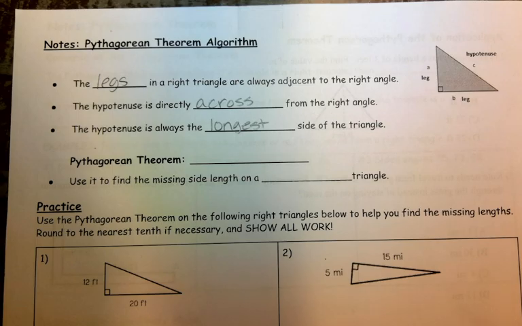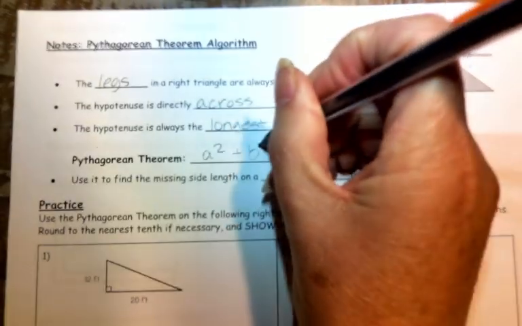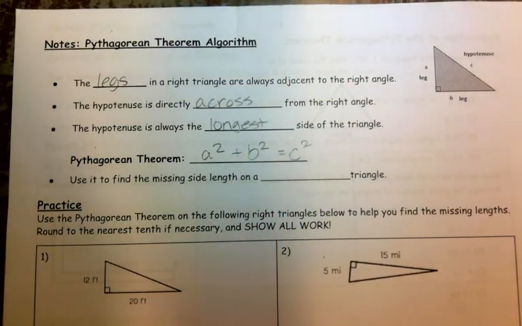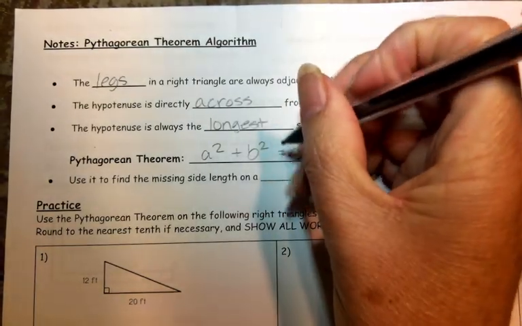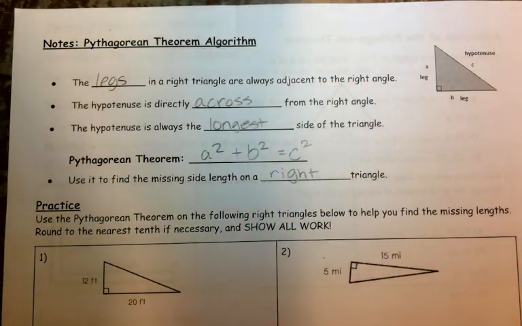The Pythagorean theorem is a squared plus b squared equals c squared. Use it to find the missing side length on a right triangle. So it does not work on an isosceles or an equilateral triangle. It only works on a right triangle.